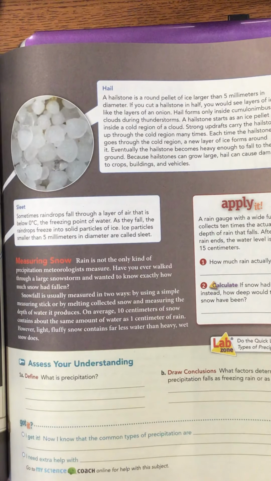We talk about measuring snow. We could do that ourselves. Rain is not the only kind of precipitation meteorologists measure. Have you ever walked through a large snowstorm and wanted to know exactly how much snow has fallen? Snowfall is usually measured in two ways. You can use a ruler or a measuring stick, or by melting collected snow and measuring the depth of the water. That seems like a lot of extra work.